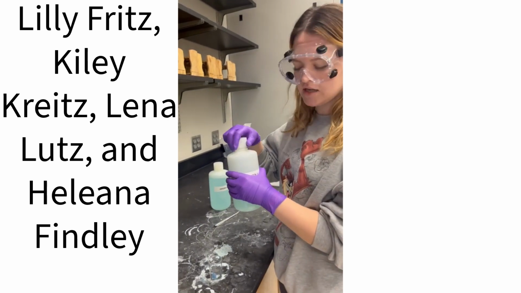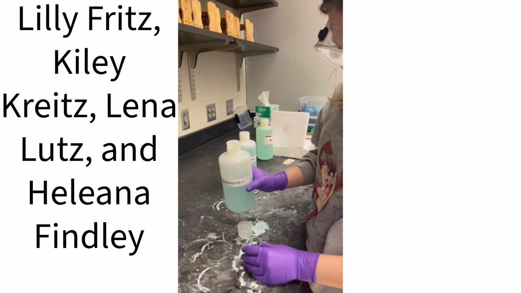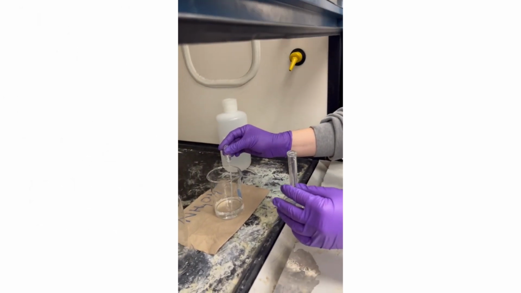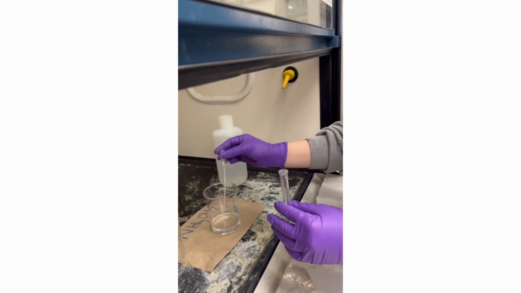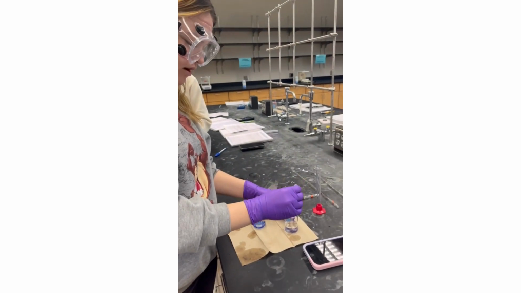I'm pouring the unknown solution into the beaker. Now I'm going to add the 10 drops of ammonia. I'm going to dilute my solution with water.